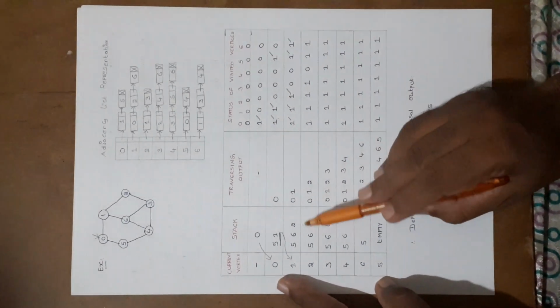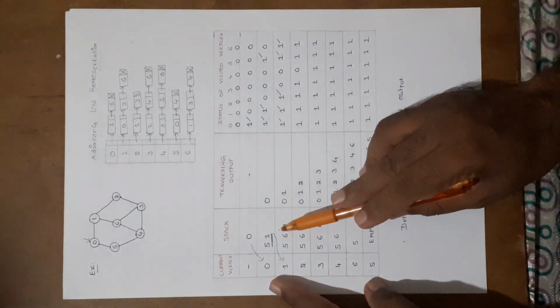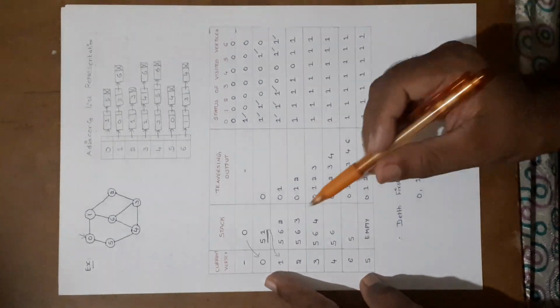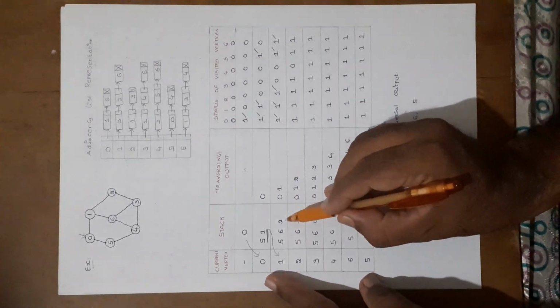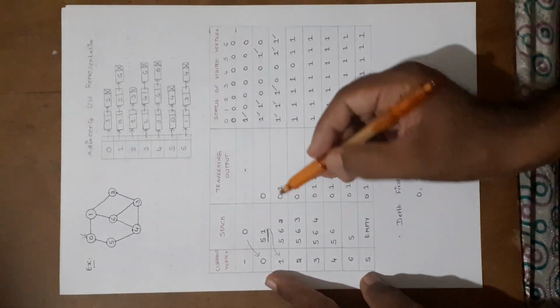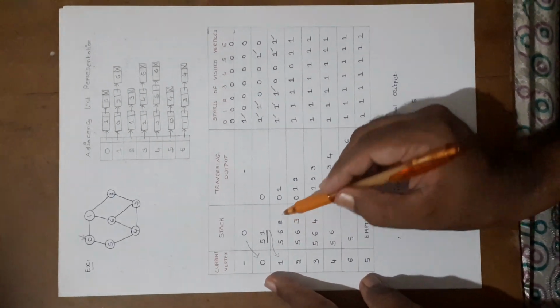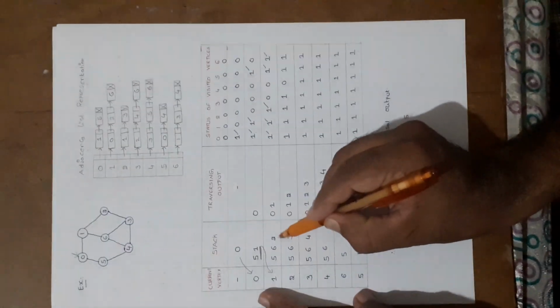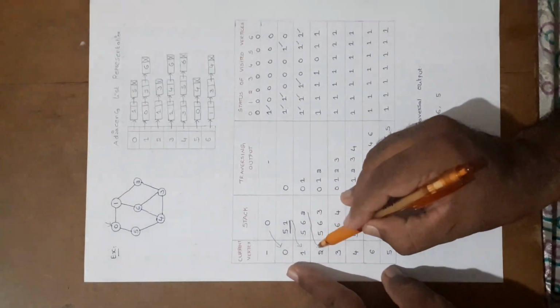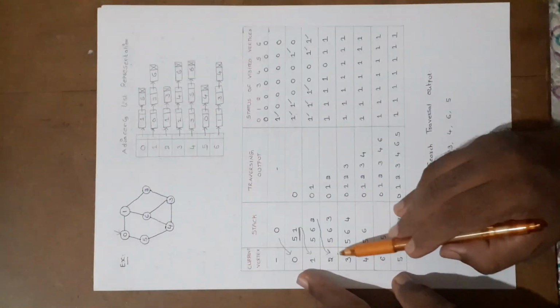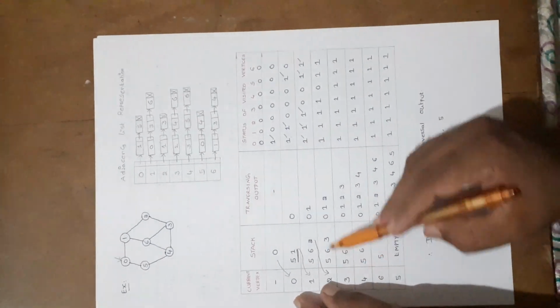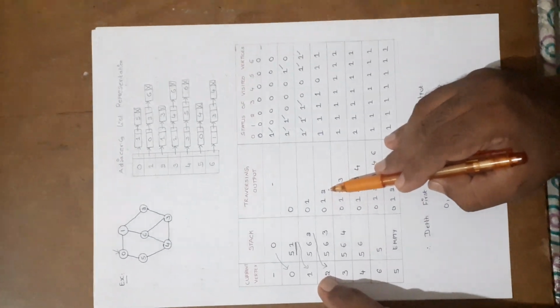Now, these are visited vertices. Now, 2 and 6 enter into the stack data structure in reverse order. Hence, these two vertices become 6 and 2. Now, the status of the stack is 5, 6, 2. Now, the last inserted element is 2. Hence, it is deleted from the stack data structure. Now, 2 becomes the current vertex and 2 enters into traversing output.